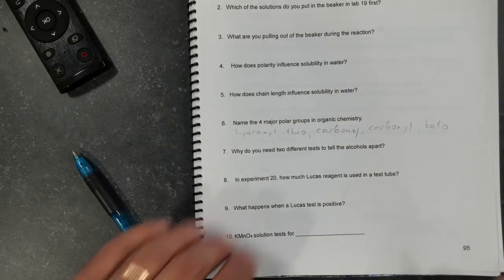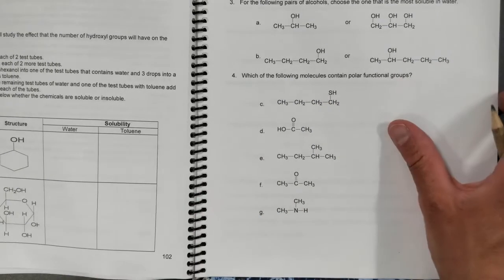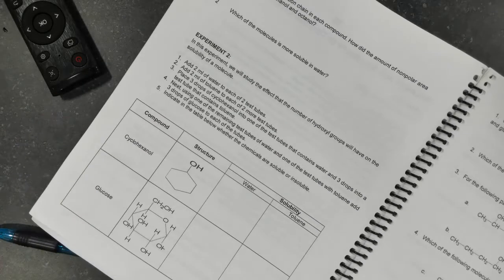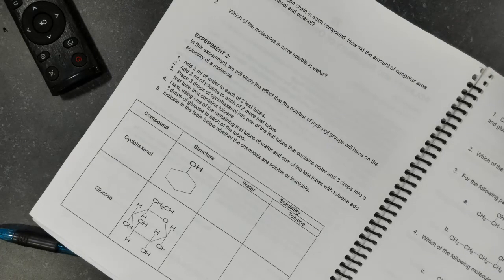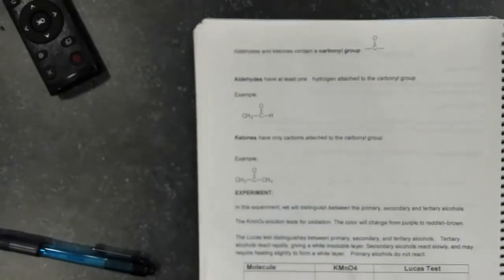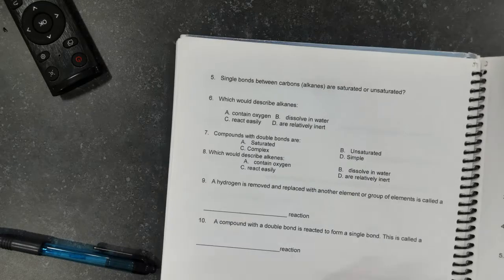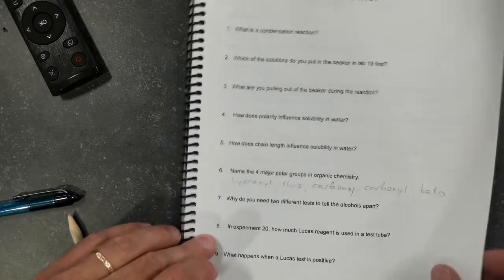In experiment 20, how much Lucas reagent is used in the test tube? So in the test tube, actually it's experiment 21. We use 1 milliliter of Lucas reagent. And finally, what happens when a Lucas test is positive and the permanganate solution test is negative?